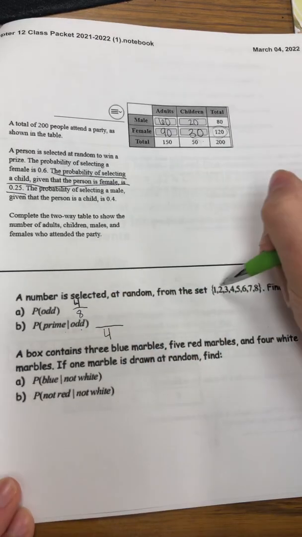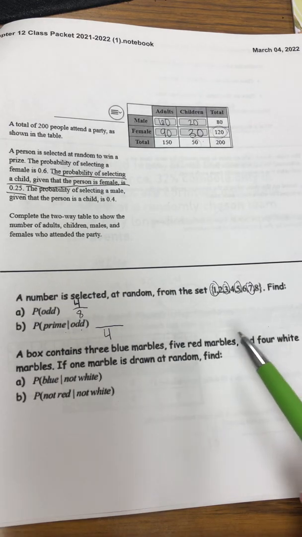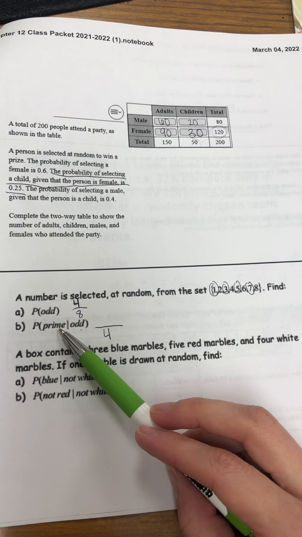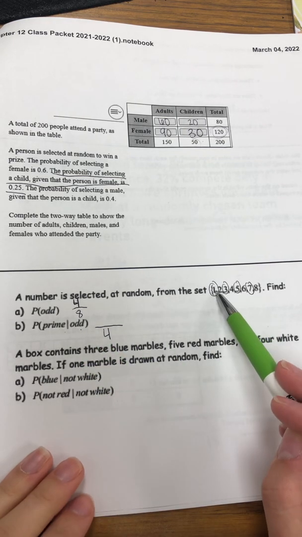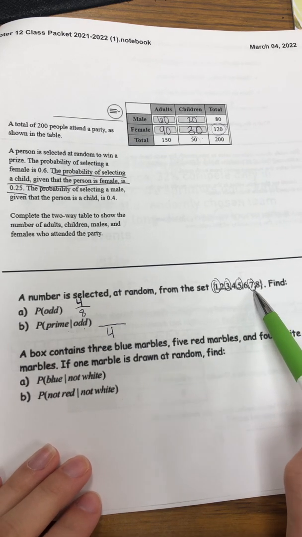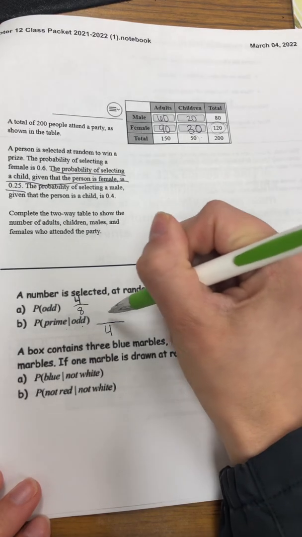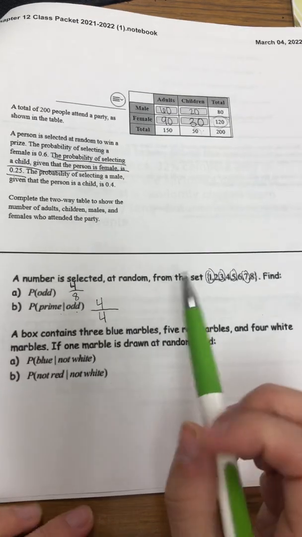Out of those 4 numbers, so the 1, the 3, the 5, the 7, out of those 4 numbers, how many are prime? If you forget what prime means, no number goes into it but 1 and itself. So 1 is prime, 3 is prime, 5 is prime, and 7 is prime because nothing can be divided into it except for 1 and the number itself. So that means there's 4 that are prime. So the probability here would actually be 4 over 4 or 100%.